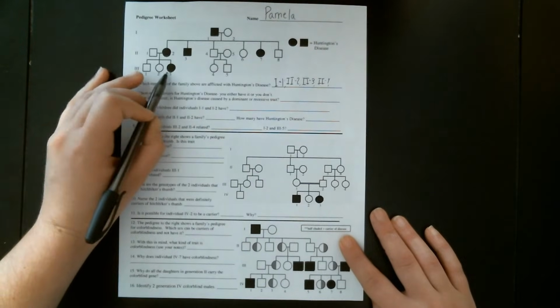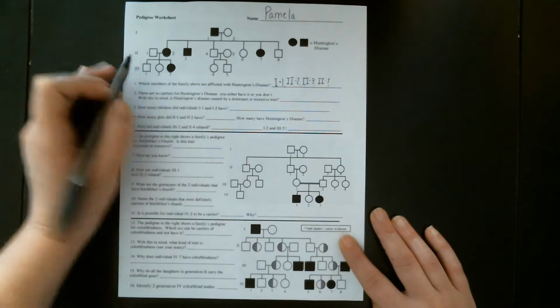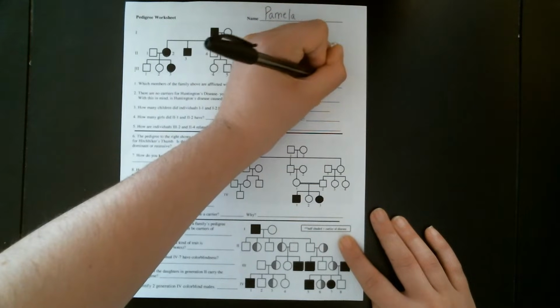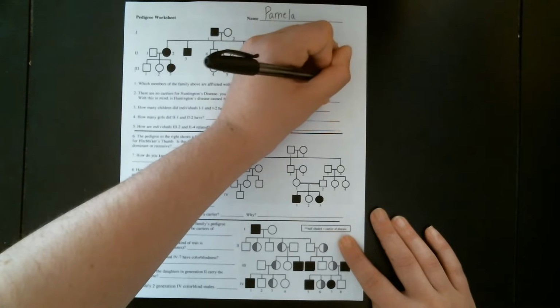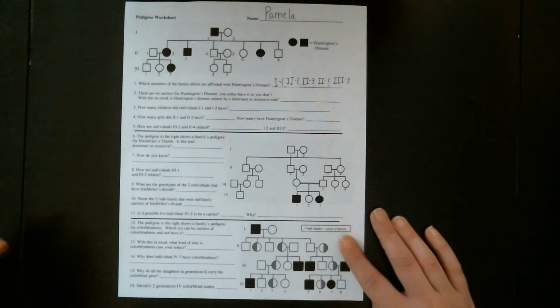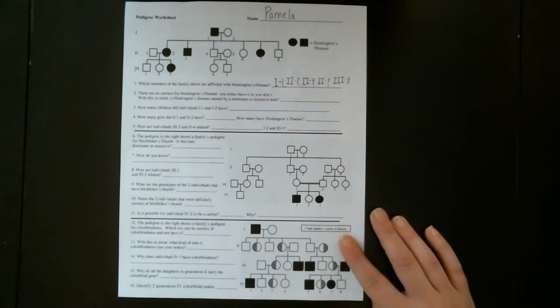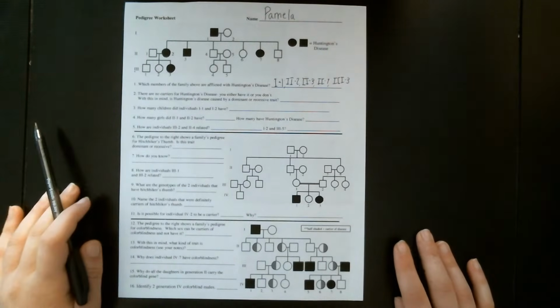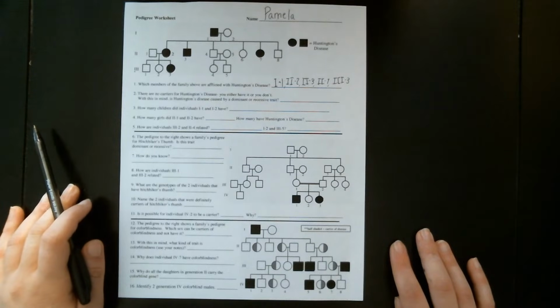The last one would be III3, the third labeled person in the third generation. Sorry for my messy handwriting. I have my microphone in front of my face and I'm trying to write around it, so it's kind of difficult. So these are the identities of our 5 affected individuals.